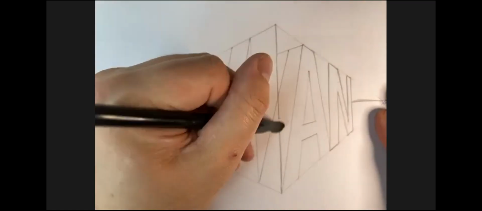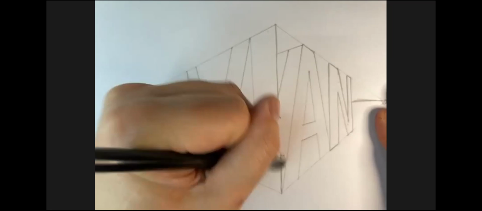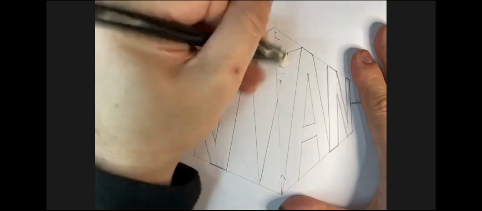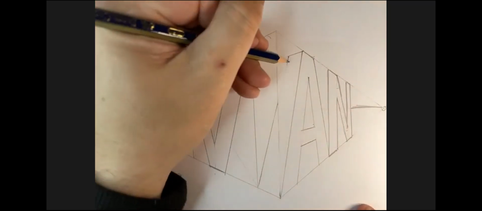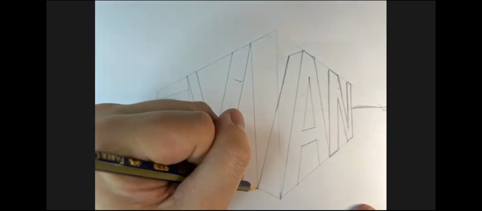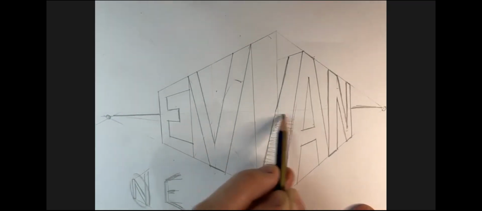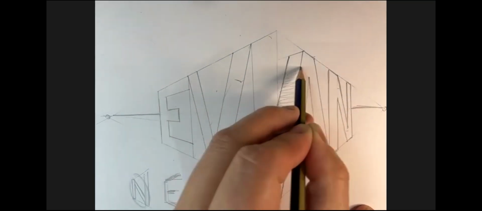So this might be a bit confusing. I rub out this bit. And these bits now have an A that's sitting there. It's got a thickness to it, sort of like this. Trying to turn my hand in perspective. Does that make sense? See how I did that?